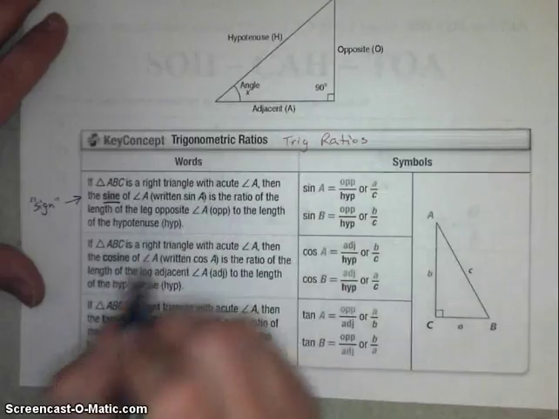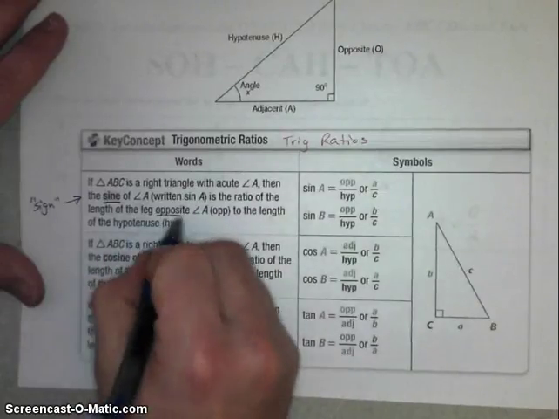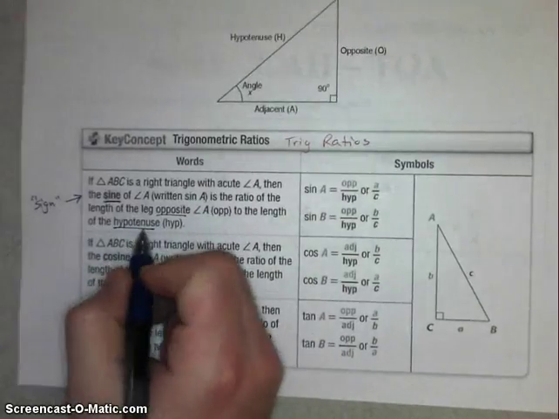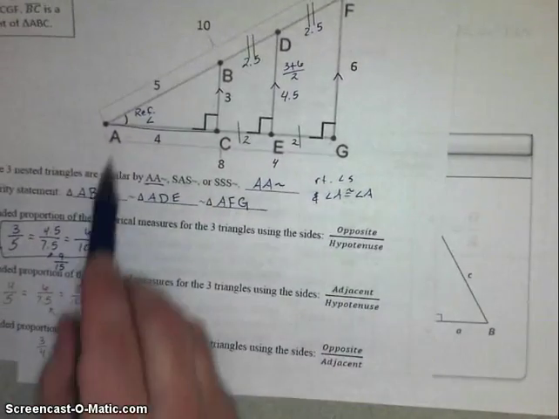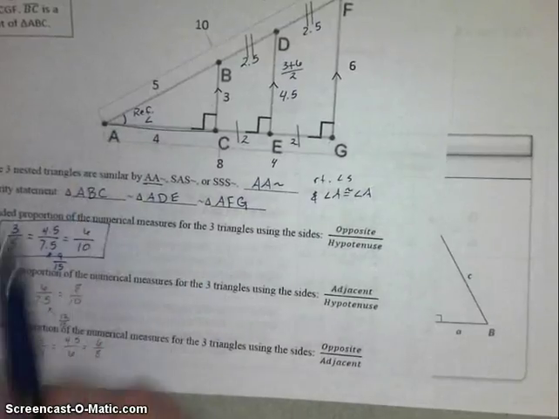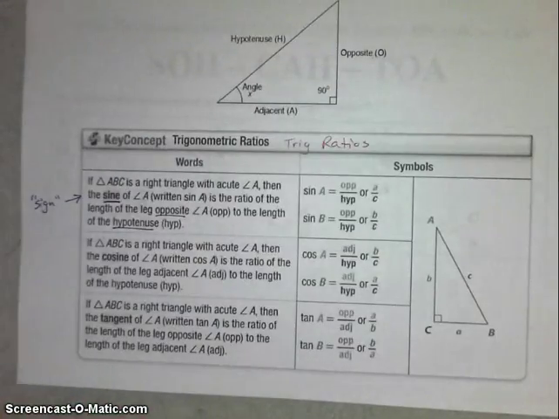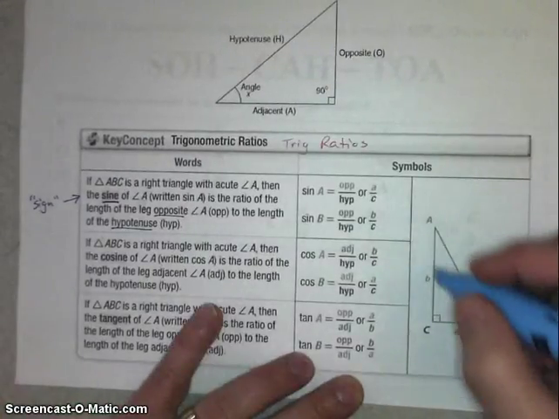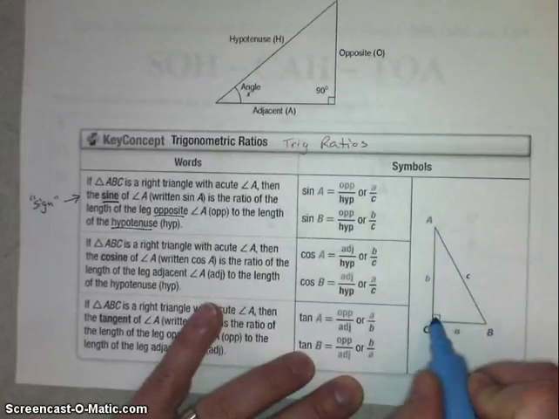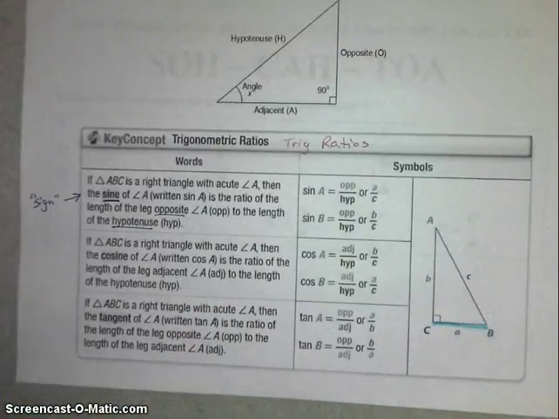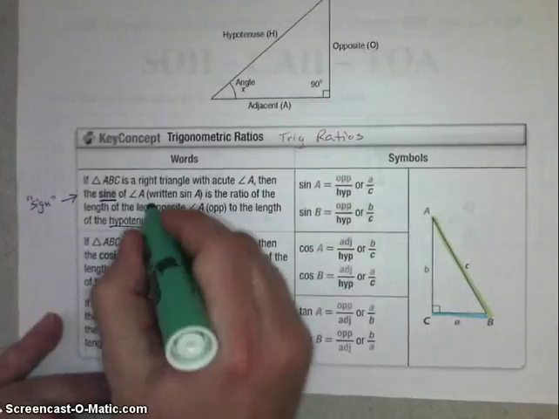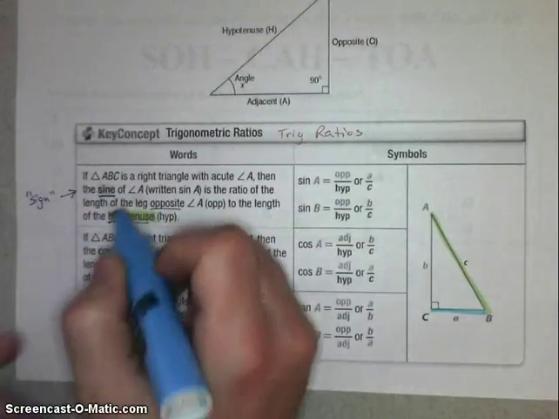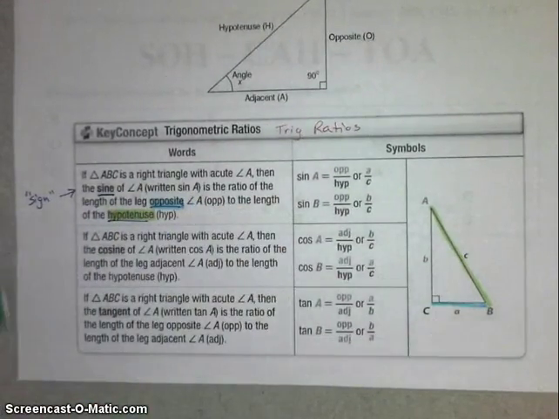Sine A is the ratio of the length of the leg that is opposite over the hypotenuse. So like we just talked about when we found opposite of our hypotenuse, these ratios are all representing the sine of angle A, the sine ratio for angle A. Okay? And so in triangle ABC, the opposite leg over the hypotenuse would give us our sine of angle A.